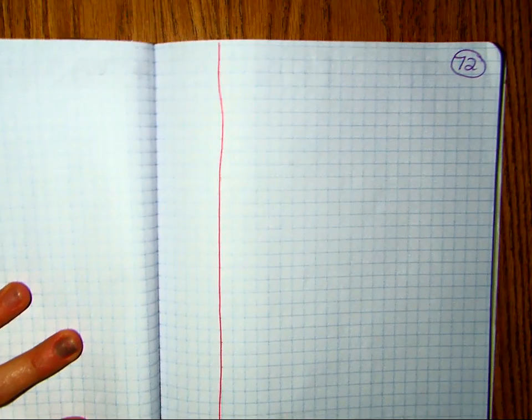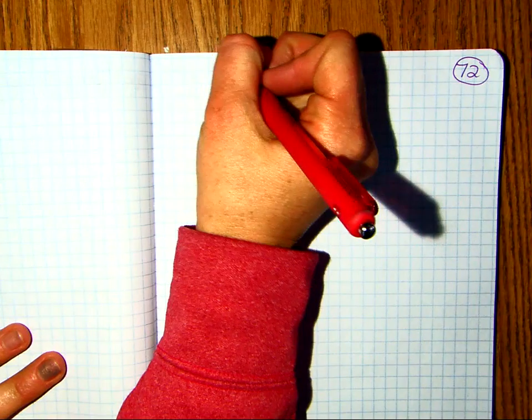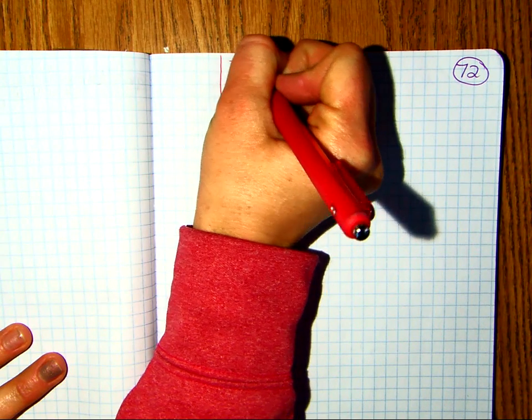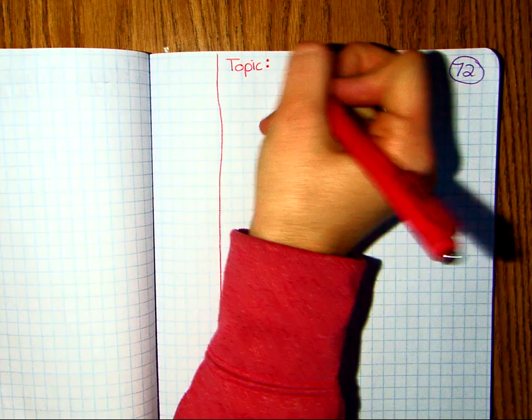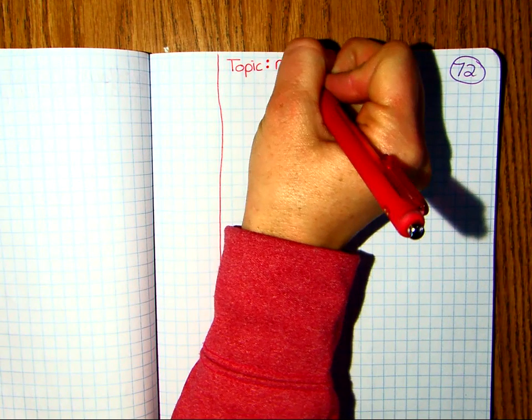And then across the top, we are going to write the topic, which for this set of notes will be more percentage problems.